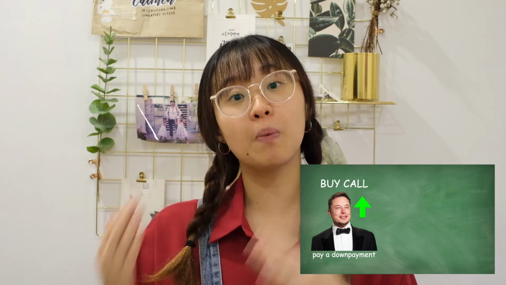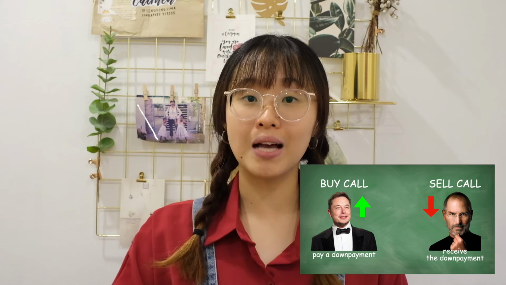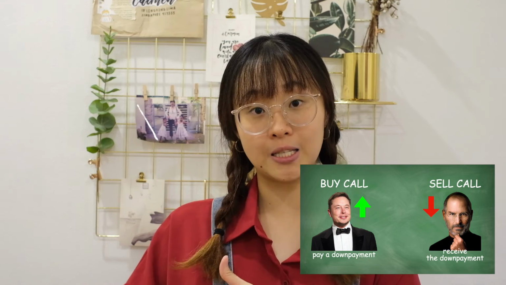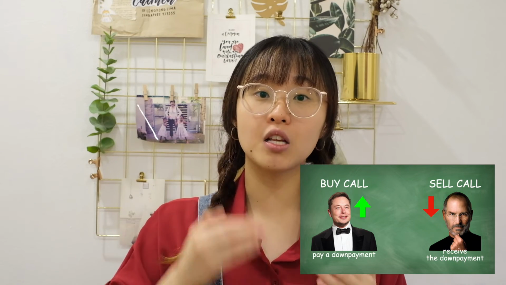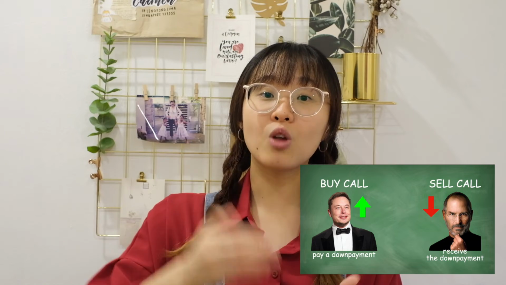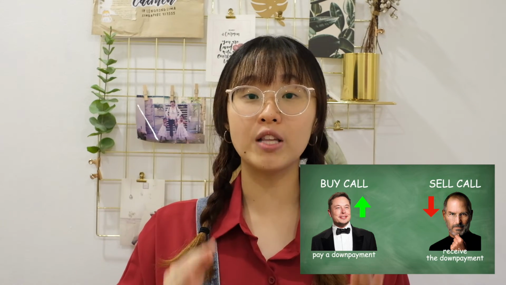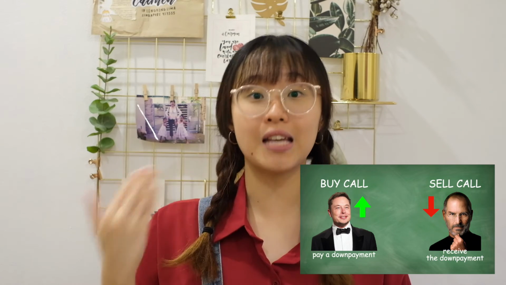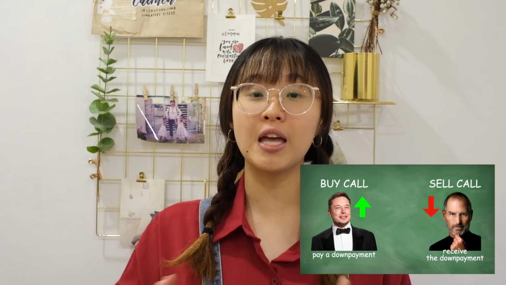So to round things up, basically when you are buying a call, you are actually paying a down payment to secure a future purchase. And in this case, you are expecting the stock price to increase in the future so that you can secure it at a cheaper price. So on the other side, when you sell a call, you actually receive that down payment to say that you must sell off your stock at that agreed price. In this case, you're actually expecting the stock price to decrease because when the stock price decreases, the buyer would not want to buy the stock from you at that expensive price anymore. And in that case, you get to walk away with the premium and not needing to sell your stock.